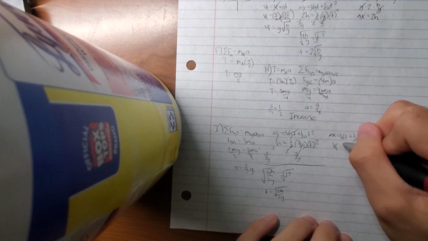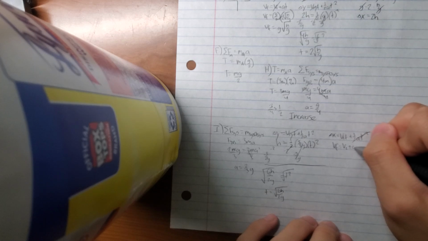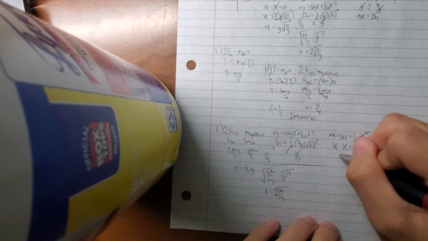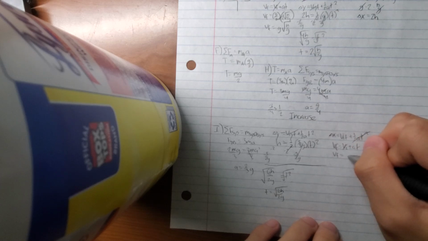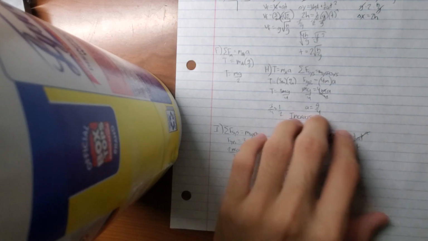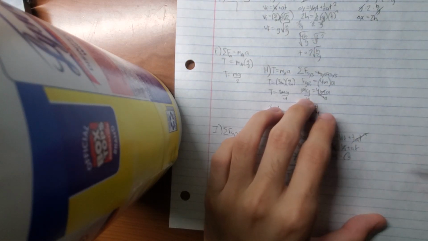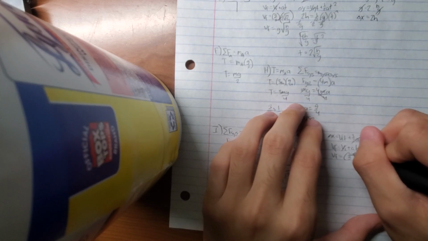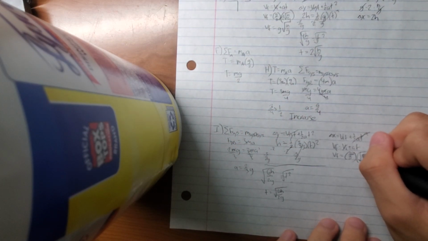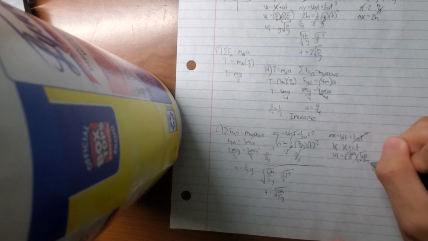There's going to be Vf for this part. Vi is 0, Vf is going to be 2 over 3 g, let me just make it look better, 2g over 3 times our new time, which is root of 6H over 2g.